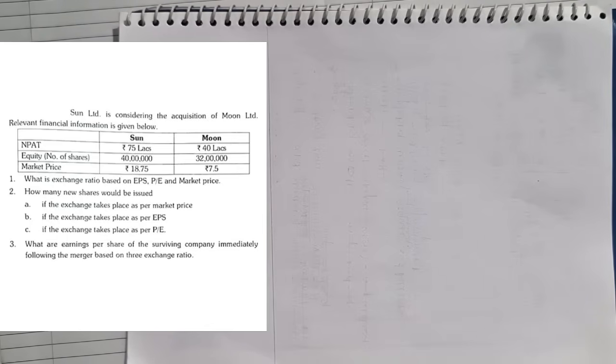And third, what is the earnings per share of the surviving company immediately following the merger? So after the merger, what is the new EPS? That is what they are asking us to find.